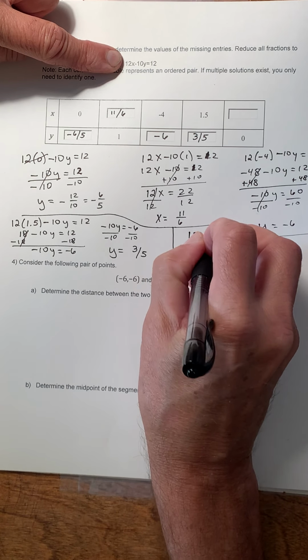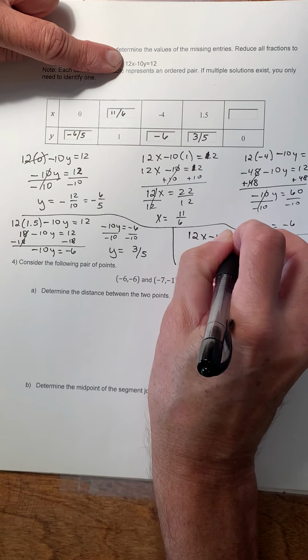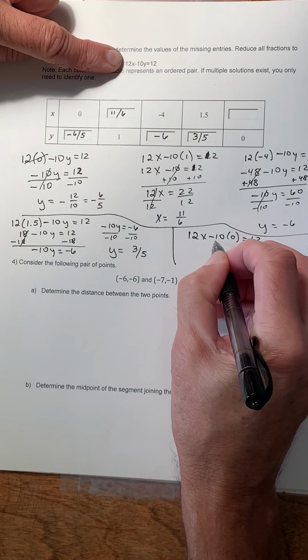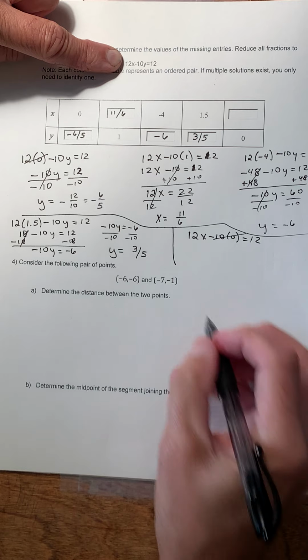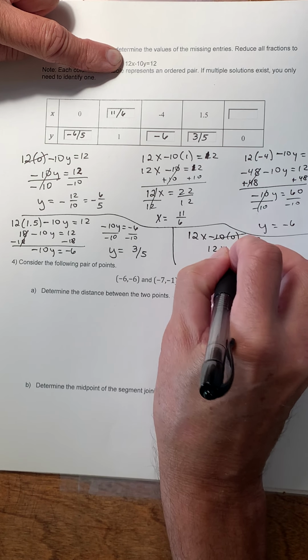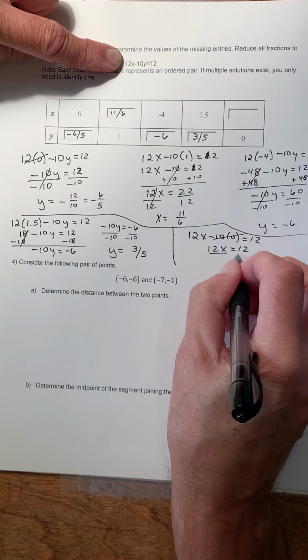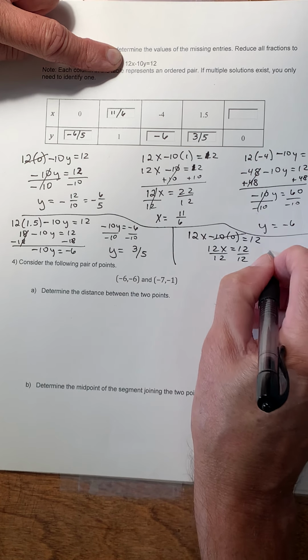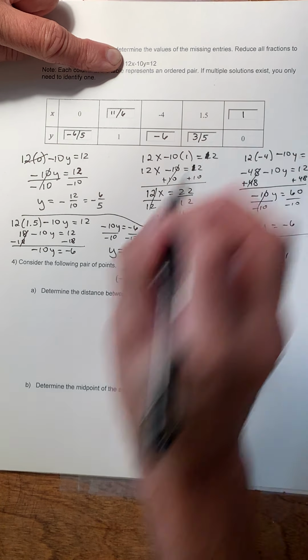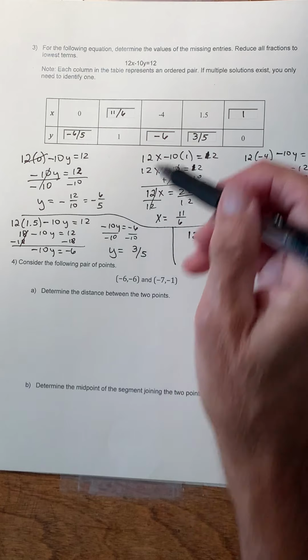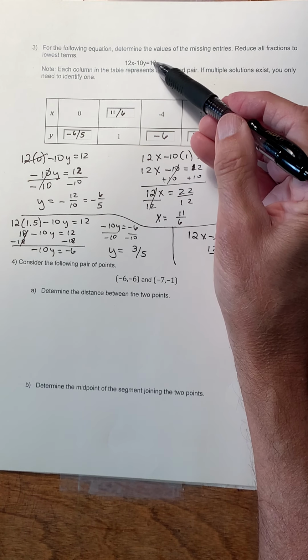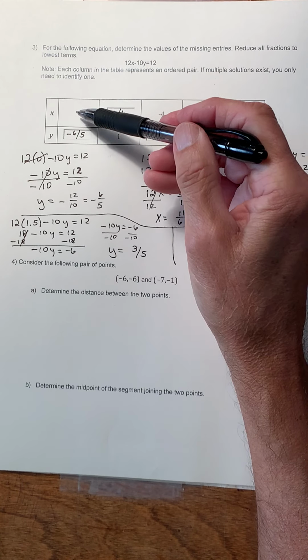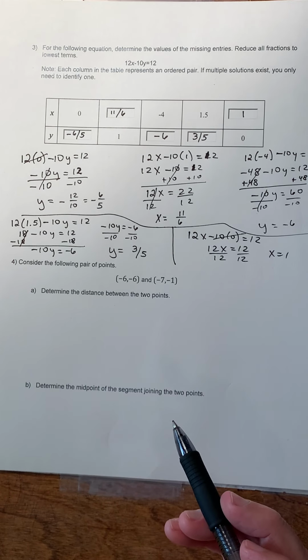We got 12x minus 10 times 0 is 12. 10 times 0 is just 0, so that's gone. 12x is 12. Hey, this is easy. Divide both sides by 12. X is 1. So you're going to have one problem like this. You're given an equation. You're given either the x or the y, and you find the one that is missing.